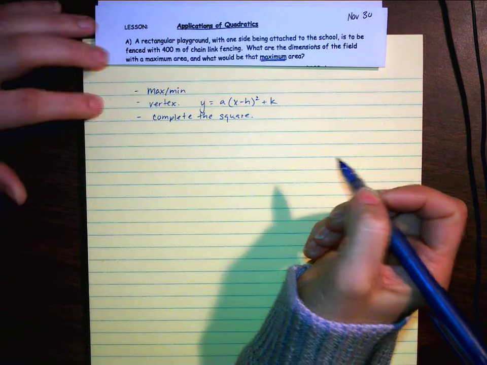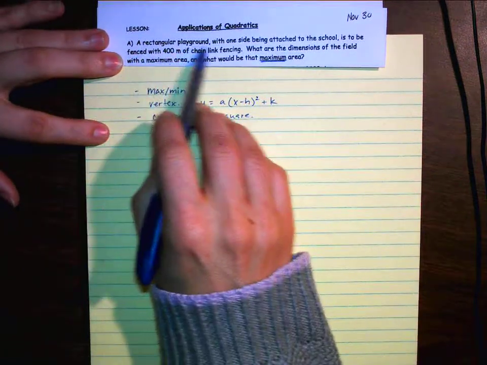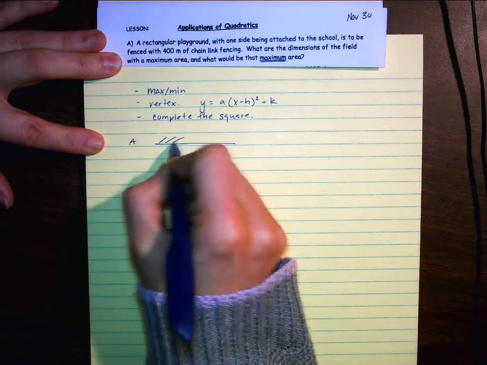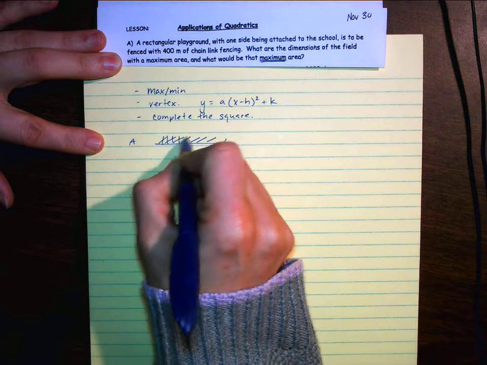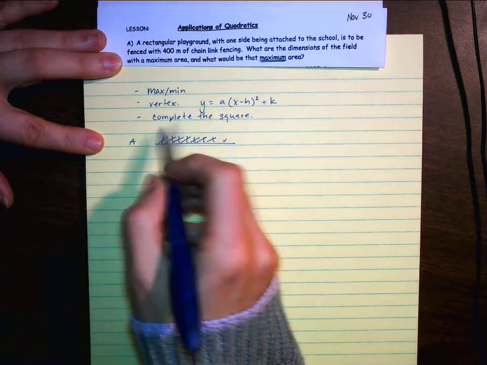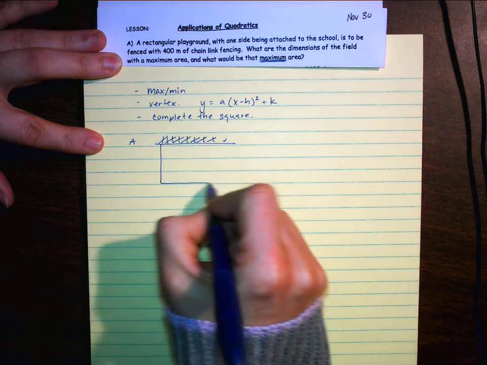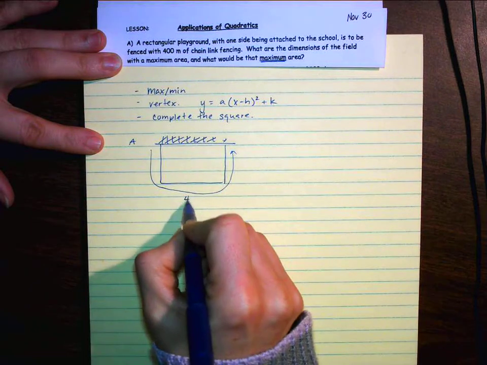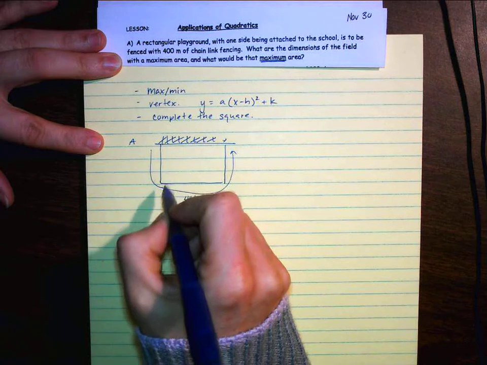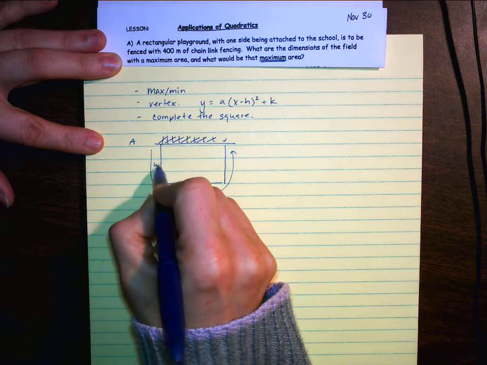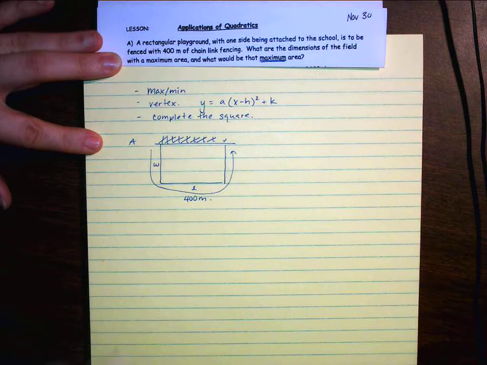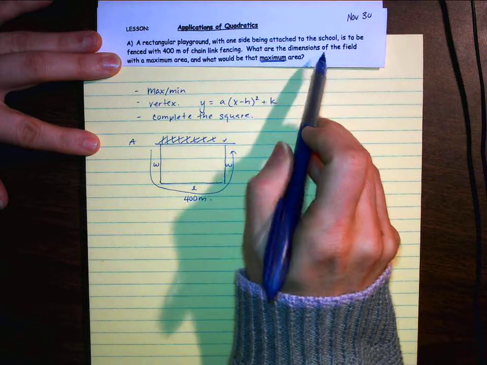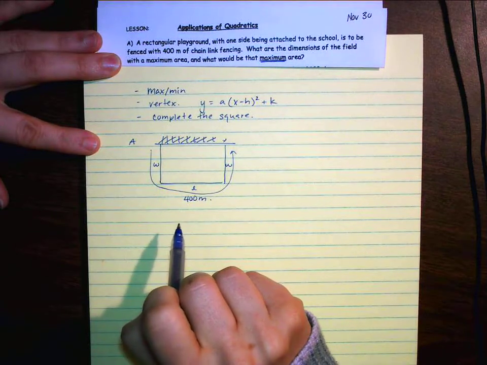Alright, so let's go ahead and get our first equation. So it says a rectangular playground with one side being attached to the school. So here's our school. And then we need a chain link fence in the form of a rectangle, and that is 400 meters long. It's asking us what the dimensions are. So let's give this W and this L. And then we can see that we can find a relationship. It asks what are the dimensions of the field with the maximum area, and what would that maximum area be?